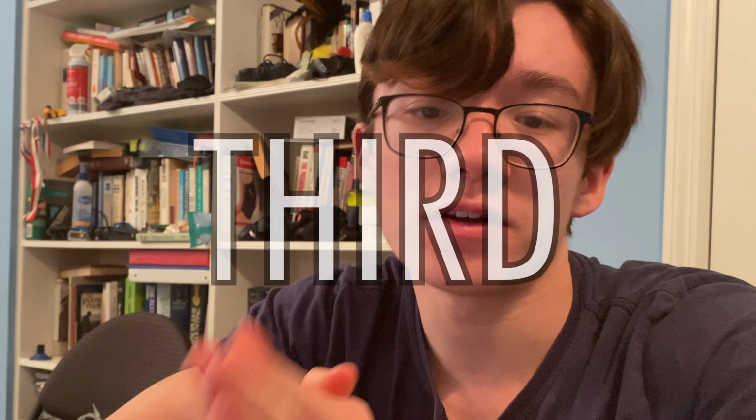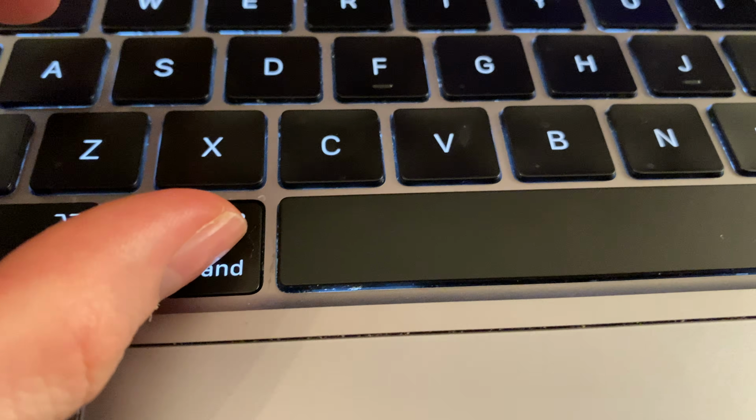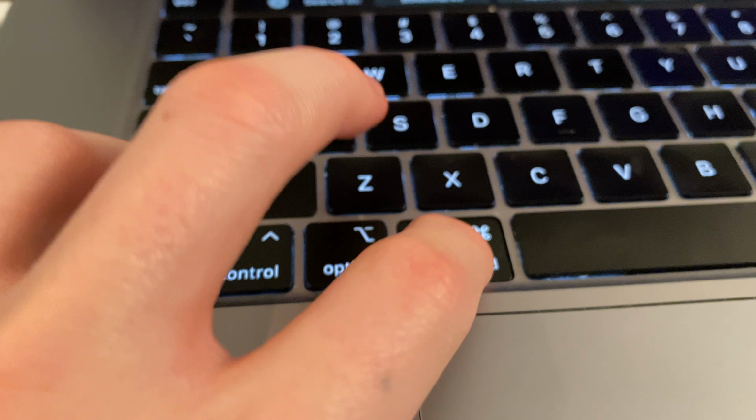Let's move on to our third editing hack. For our third editing hack, keyboard command shortcuts. Honestly, the only way I'm able to edit as fast as I do is because of these shortcuts. And once you get comfortable with them, they save an enormous amount of time. I'm gonna go over 6 shortcuts I find extremely useful.